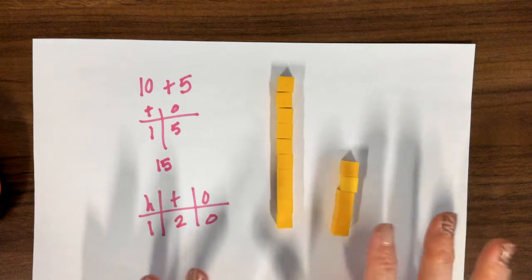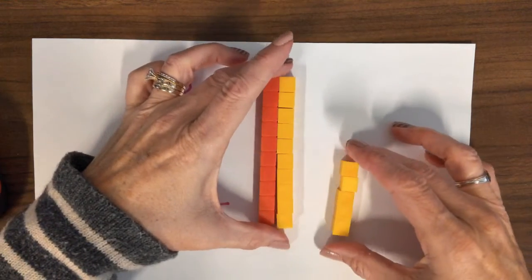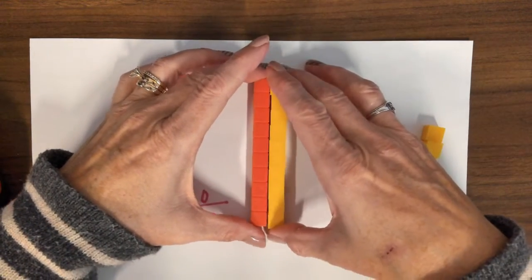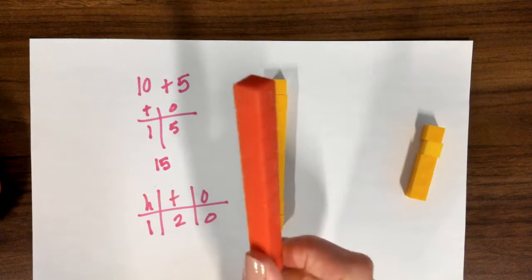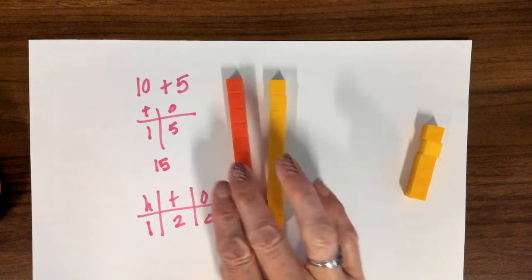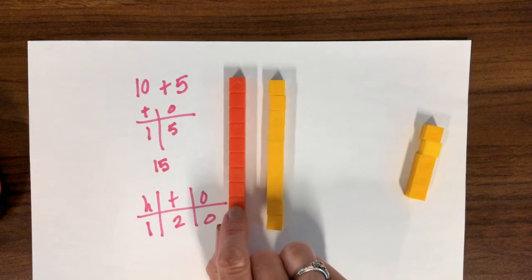Okay, once we're getting really good at that, then we can help them understand that the 10 ones that they just put together is exactly the same as this 10 that they can't take apart. Then we've helped them understand why this is equal to 10 and not just one thing.